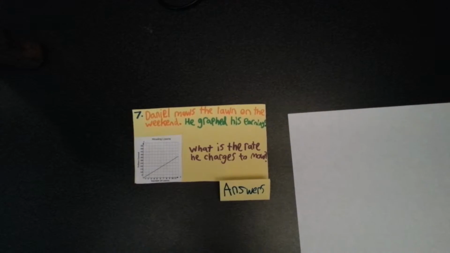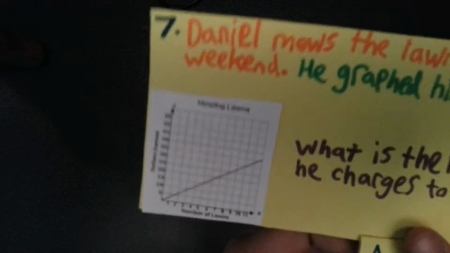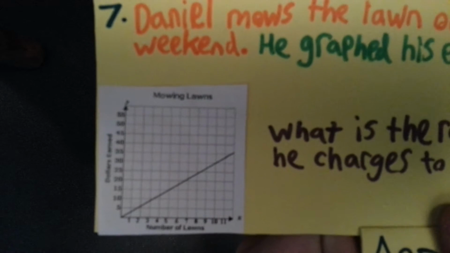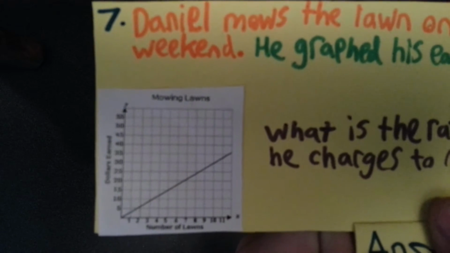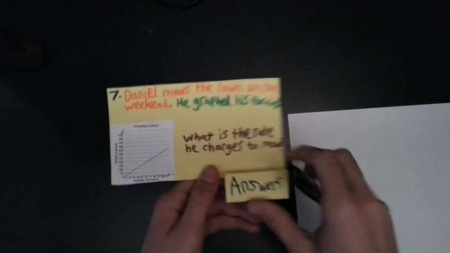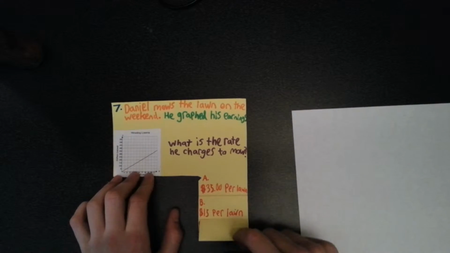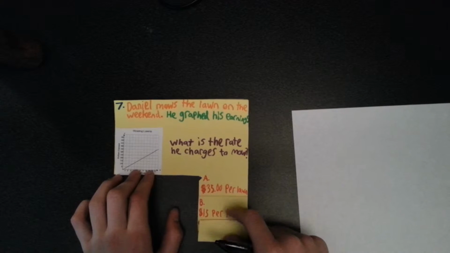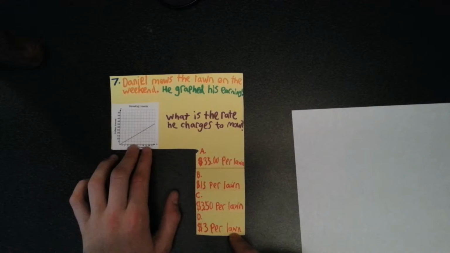Question number 7. Daniel mows the lawn on the weekend. He graphed his earnings. What is the rate he charges to mow? Before I show you the answers, I'll move the graph a little closer because it's hard to see. Here we go. Is the answer A, $35 per lawn, B, $15 per lawn, C, $3.50 per lawn, or D, $3 per lawn?